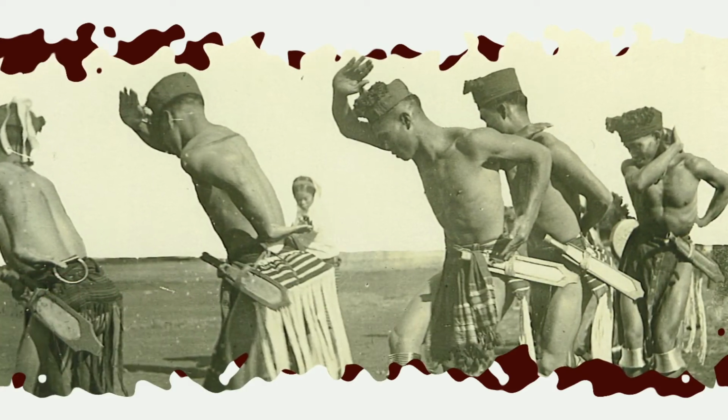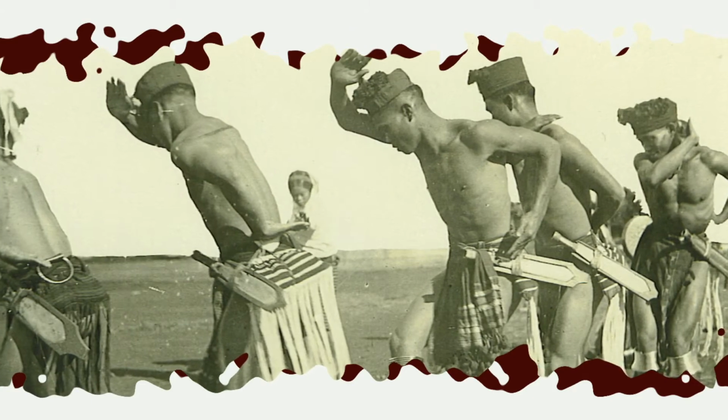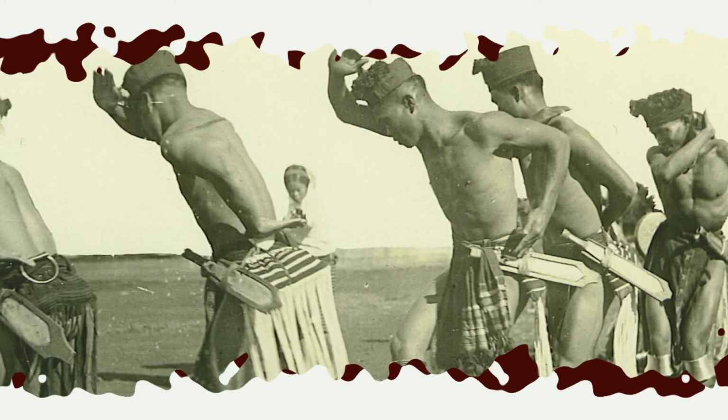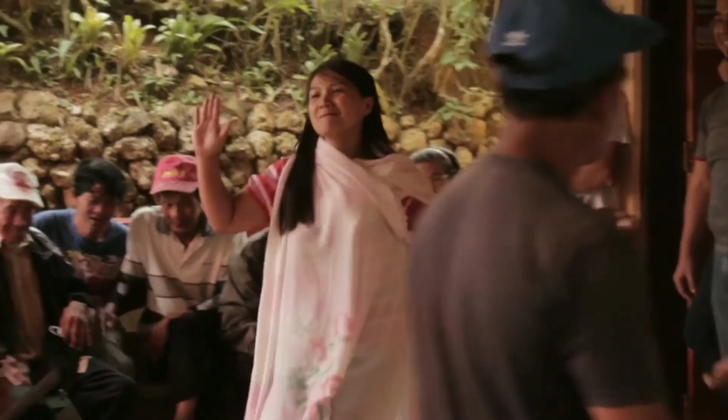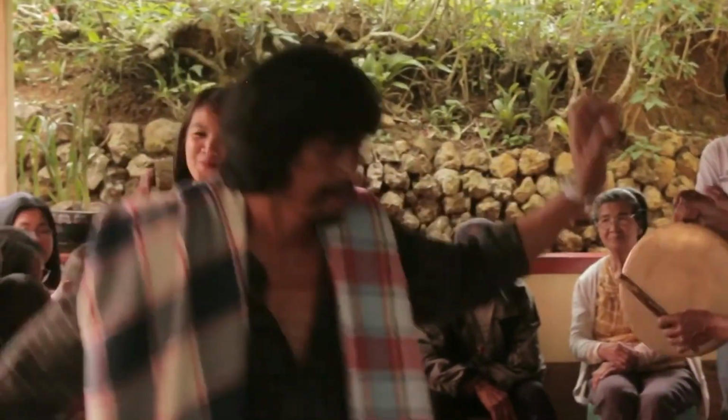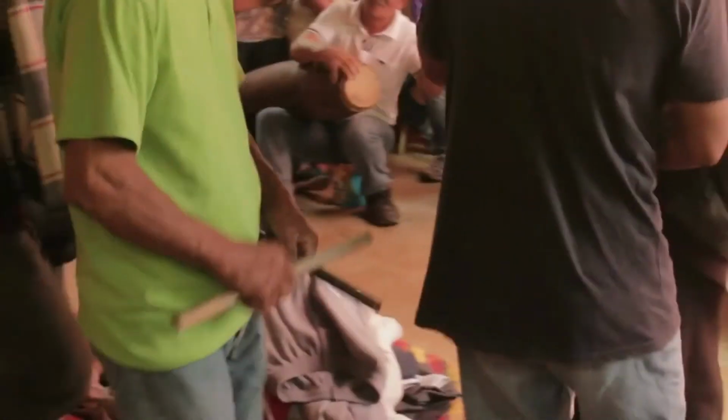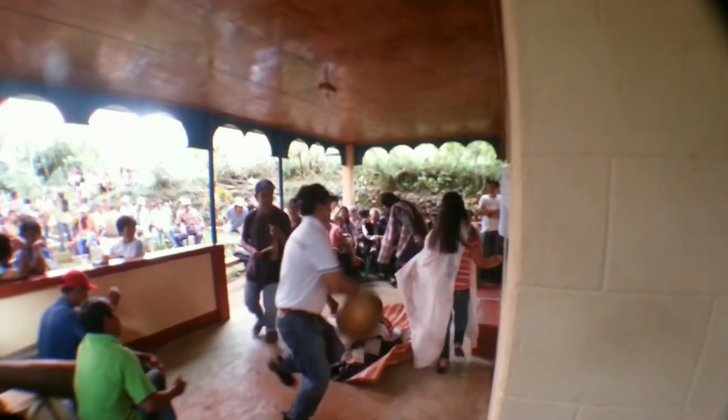Take for example the Kaneo dance, which is a tradition of the indigenous people of northern Luzon. This festive ceremony is held to celebrate good harvest and progress within the community. This dance is also performed in weddings and other important ceremonies for indigenous families within their community.